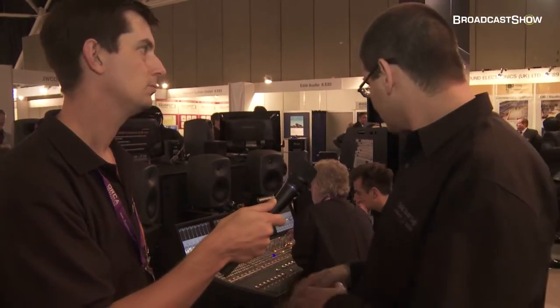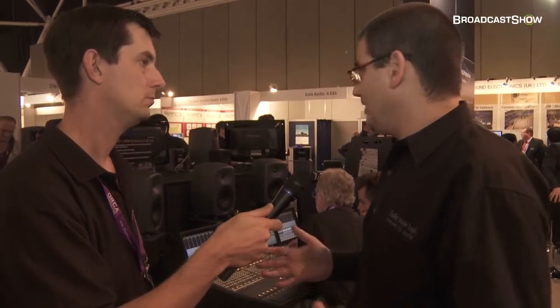There are two players, one stereo player, one 5.1 player, and all of the kind of non-destructive editing things that you would expect in a playout system, in a cart system, effectively.